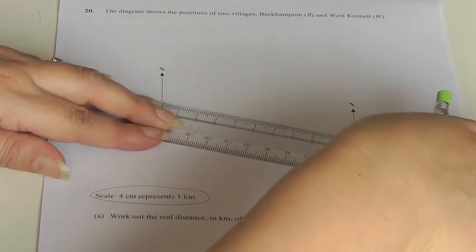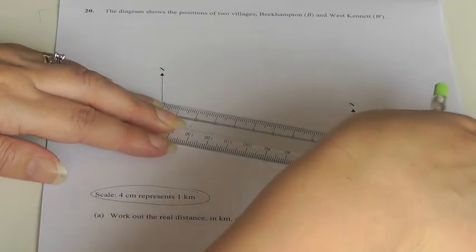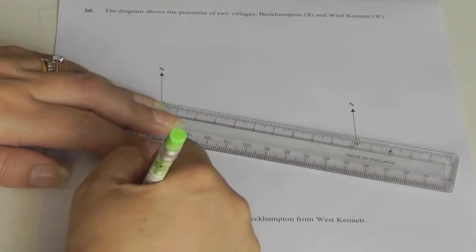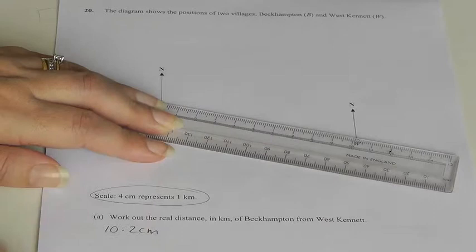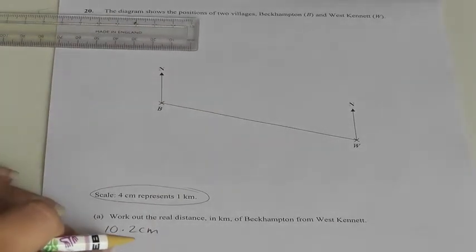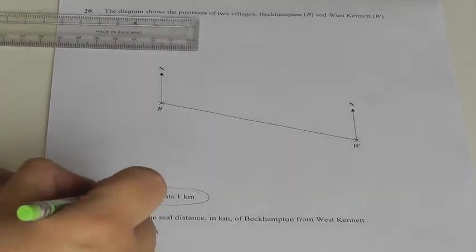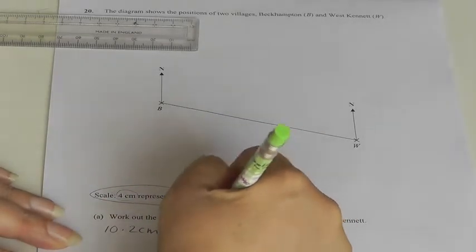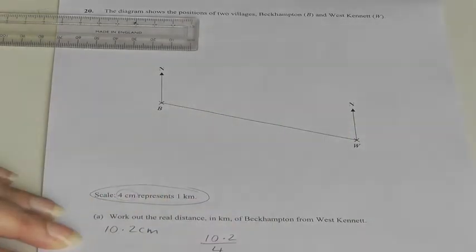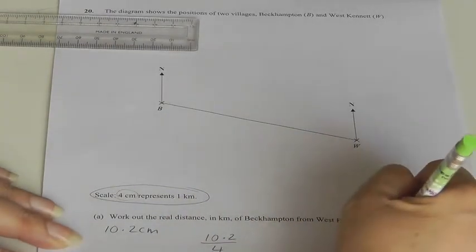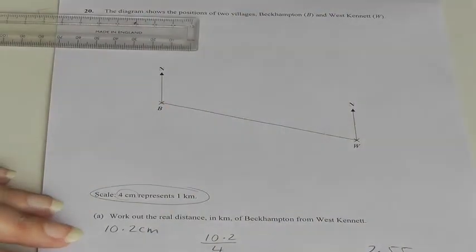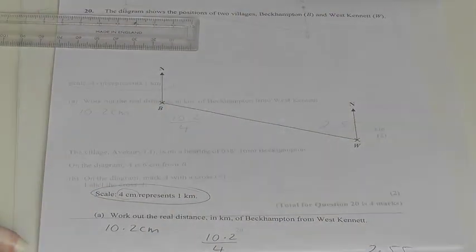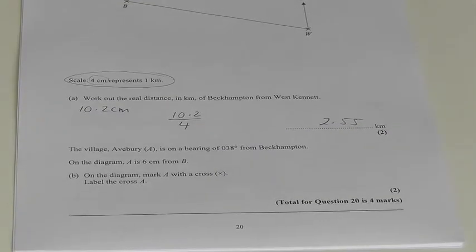Now yours would have been shrunk, so it'll be very slightly different. When I measure that, it measures 10.2 centimetres. So to find out what that is in kilometres, I need to divide it by 4. So 10.2 divided by 4 is 2.55 kilometres.